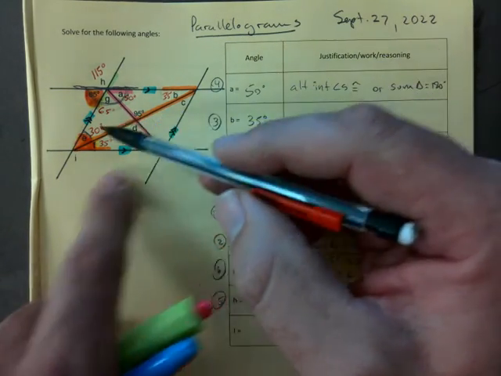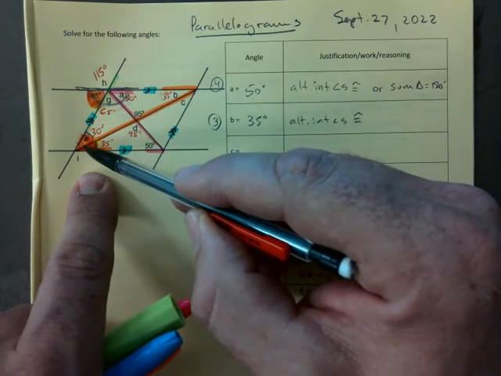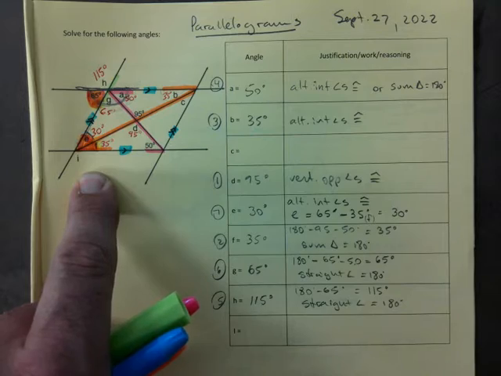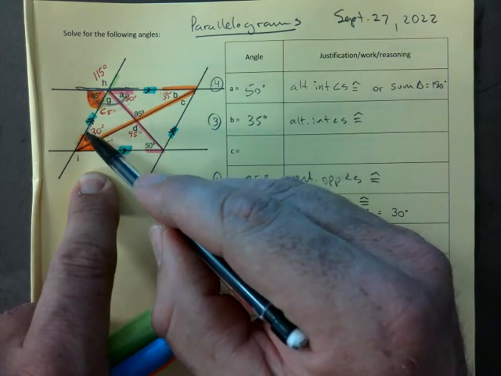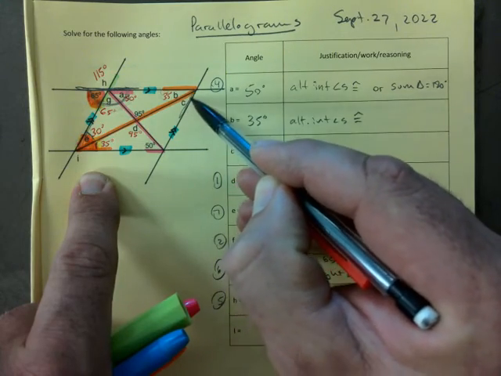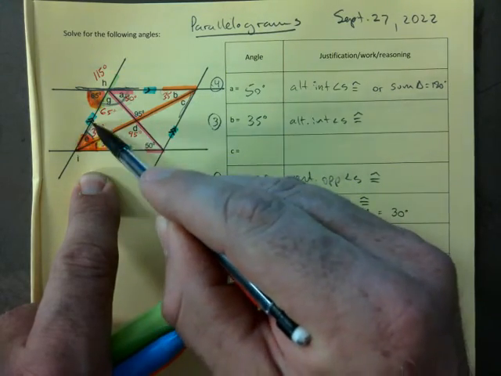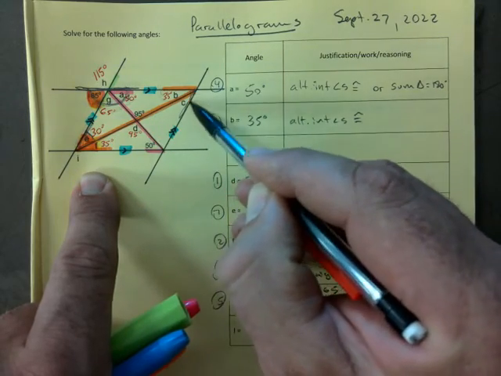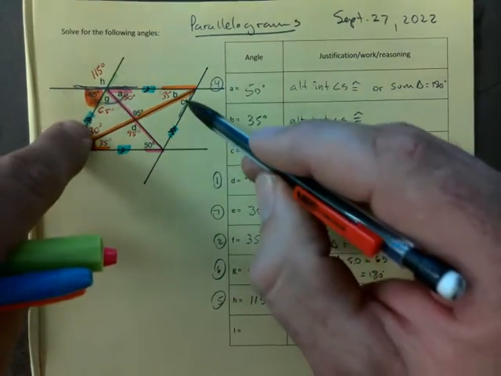So C. I'm never going to do this many angles on a test, okay? This is just one big example here. But this 30 here, you see that Z there? These are parallel lines, right? And are connected by that transversal. You see that?